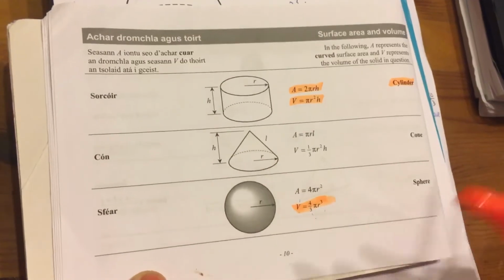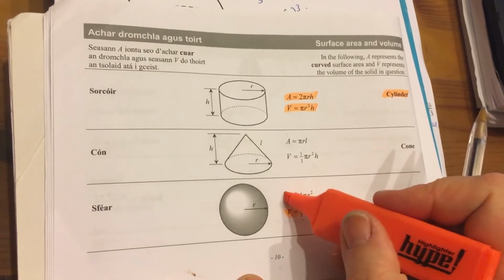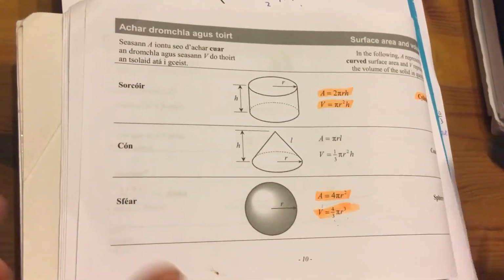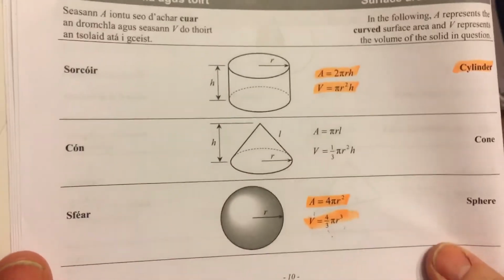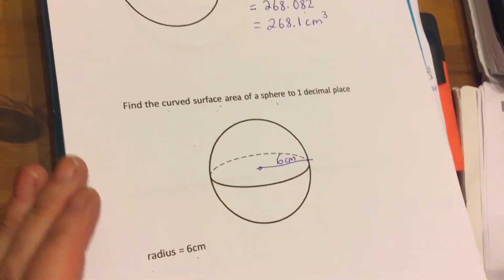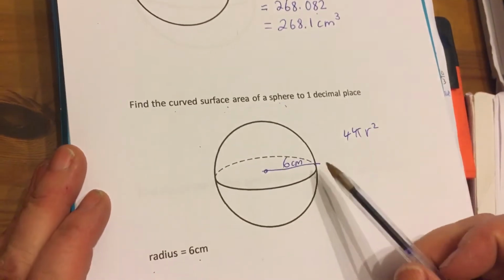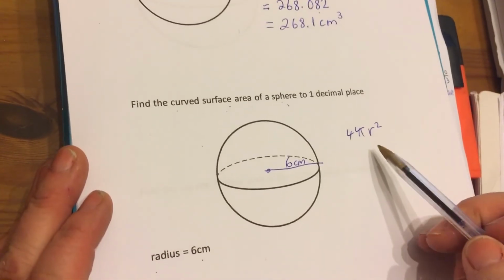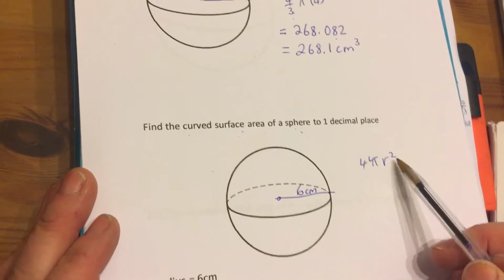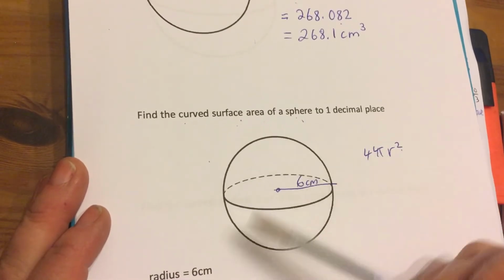And obviously if it's area, all the area of a circle has to be curved. And it's 4 pi r squared, so I write that down. So my formula for the curved surface area of a sphere is 4 pi r squared. Do I have anything that I can fill into this?